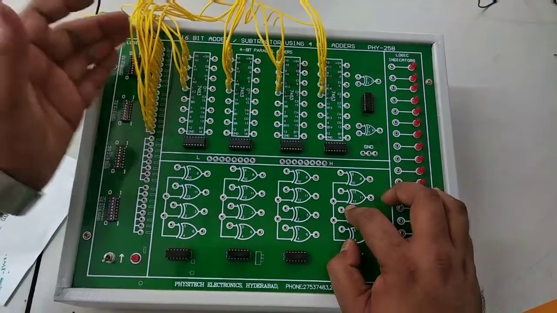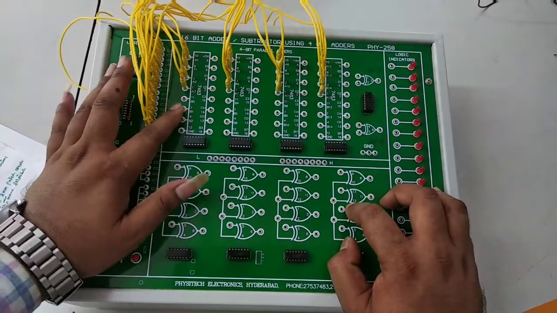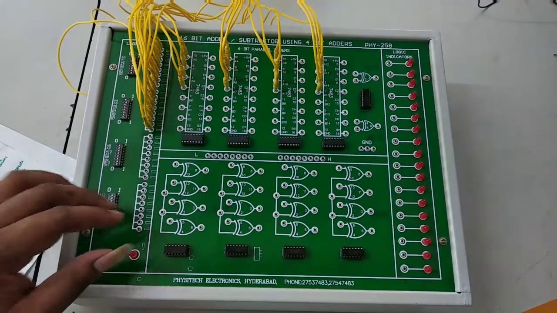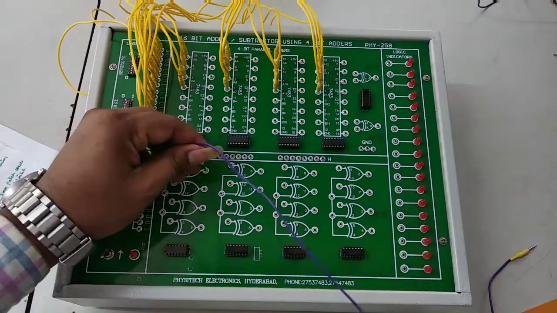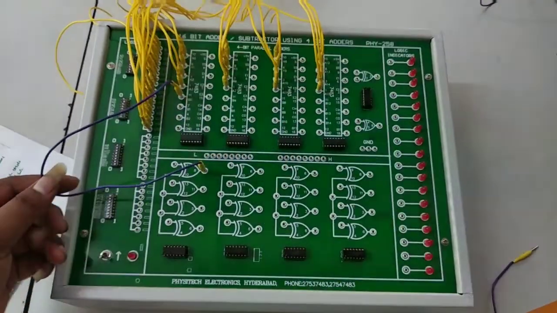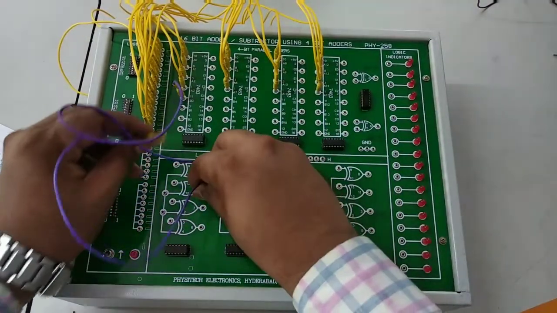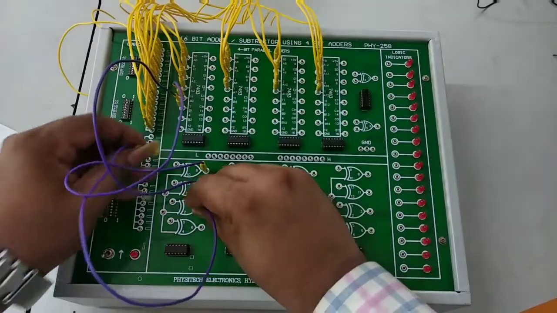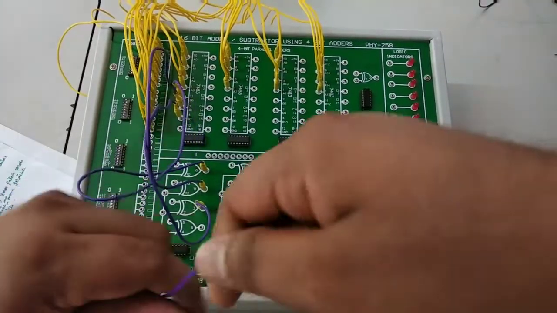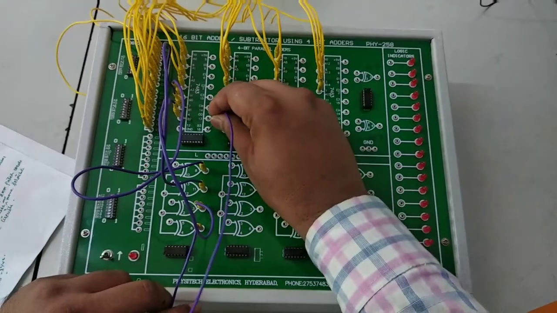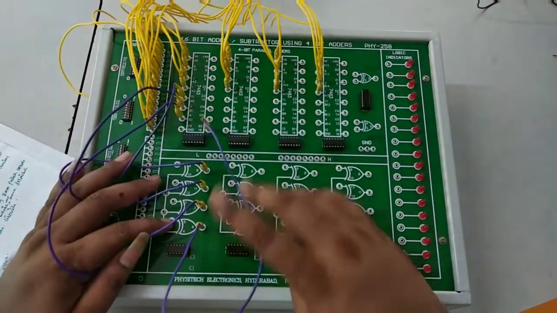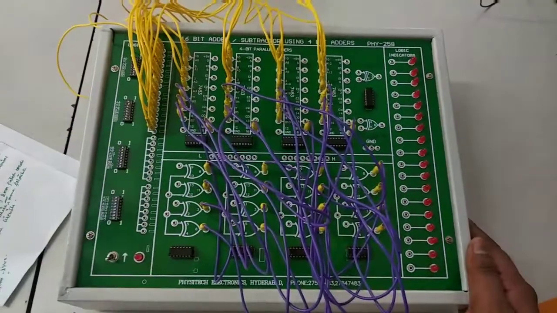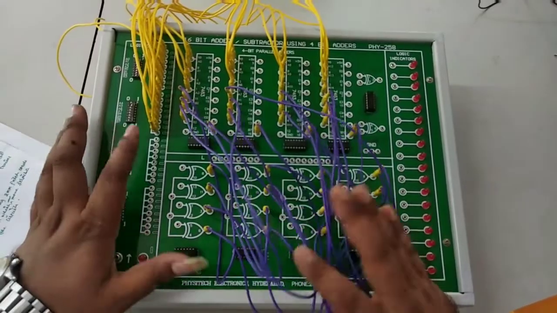Input A data is connected directly to the switches, but the B input of the IC is given to the XOR gate outputs, like this. This is B0 to B0, B1 to B1, B2 to B2, B3 to B3. Similarly, we have connected up to B15 to the remaining ICs in parallel. After connecting the B data B0 to B15.